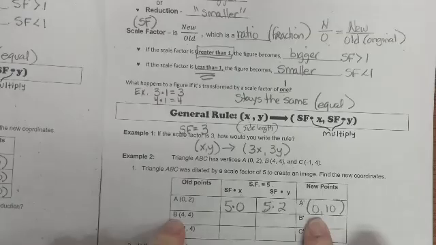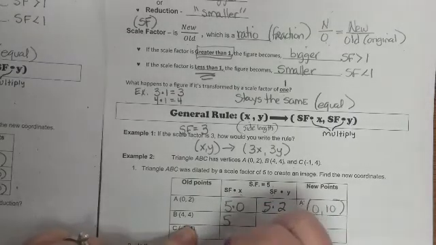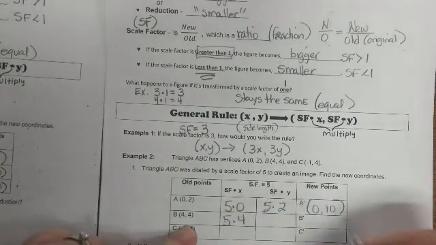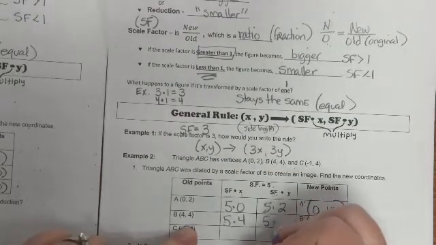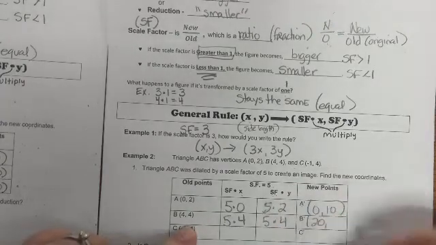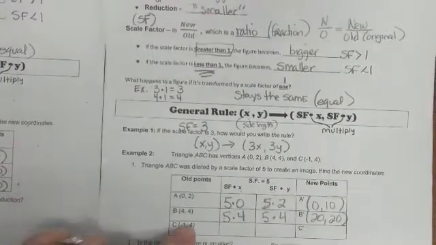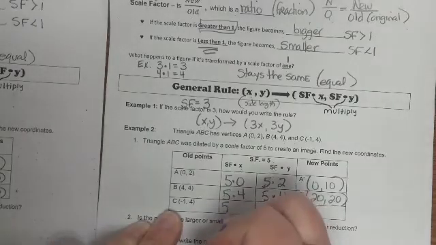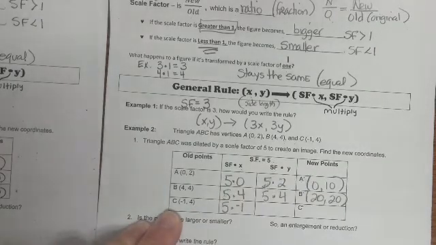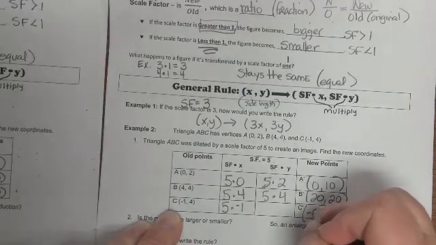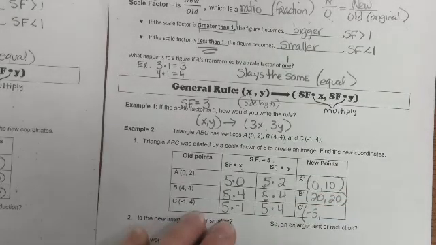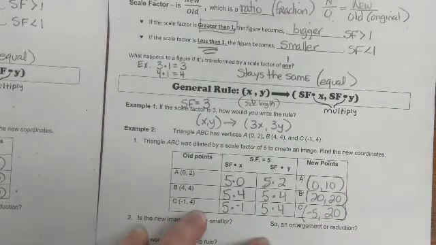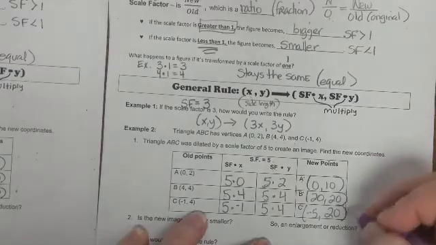So B is (4, 4). You would take your scale factor times your x value. 5 times 4 is 20. Then you take your scale factor times your y value, which is 4. So you would have (20, 20). C, you take your scale factor times negative 1. Well, for those of you, you should know 5 times negative 1 is negative 5. And then you take your scale factor times your y value, which is 4 again. So it's 20. So this is the new point.